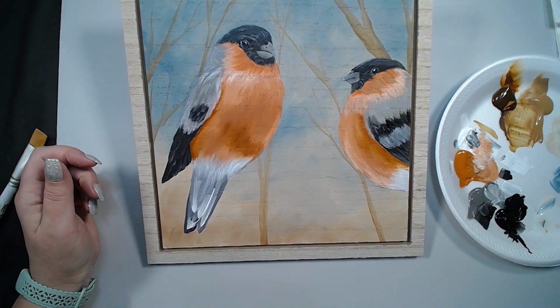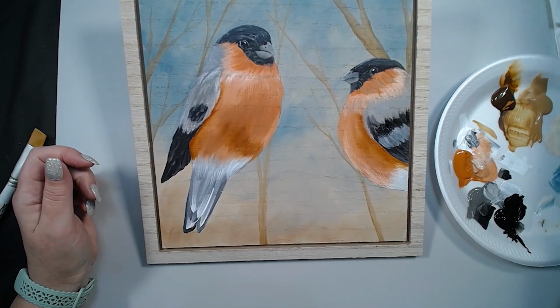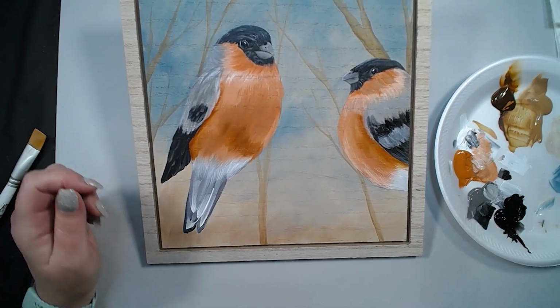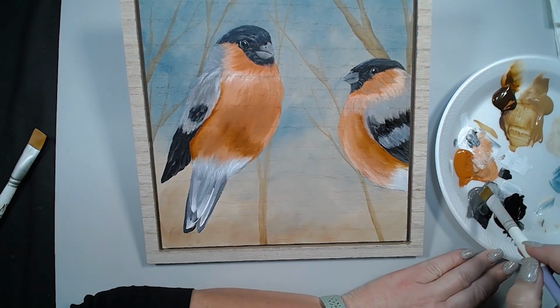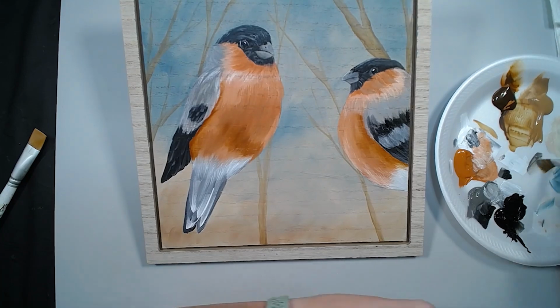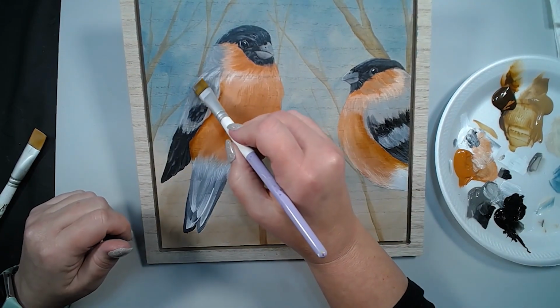And then you're going to do a similar sort of thing on the backs of the wings with, let's get some strong medium gray.